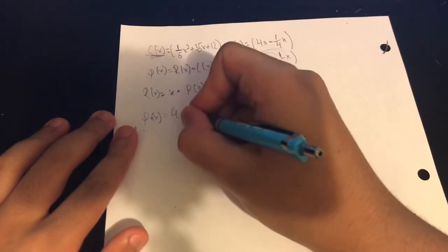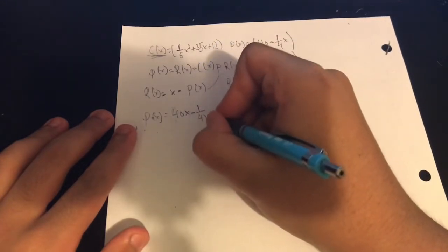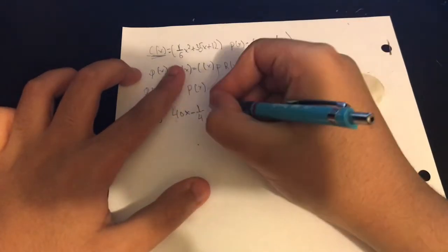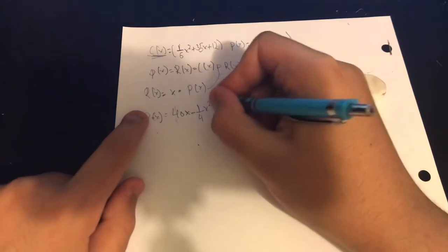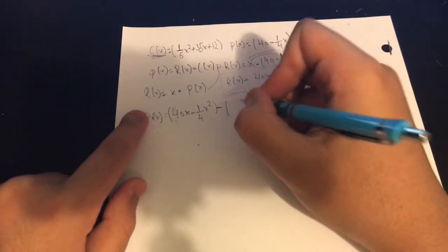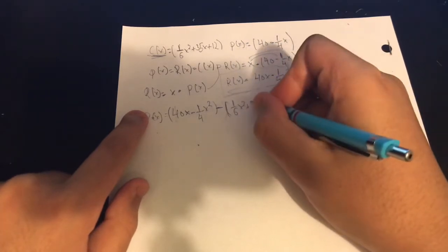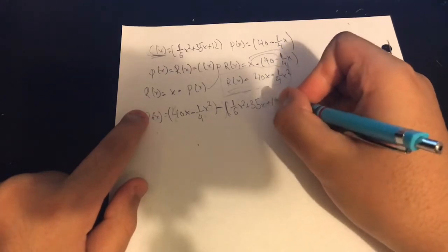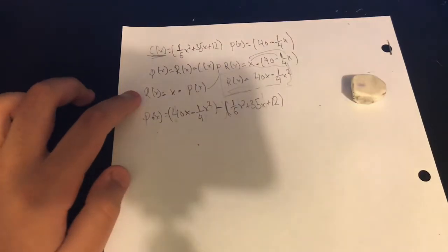40x minus 1 over 4 x squared, minus 1 over 6 x squared plus 35x plus 12. So now we can distribute.